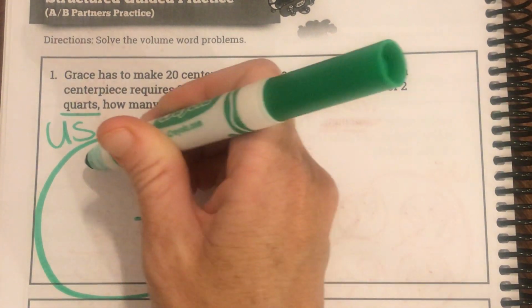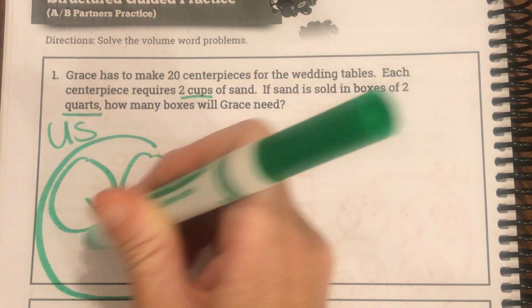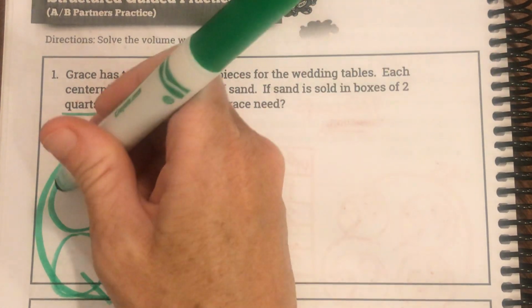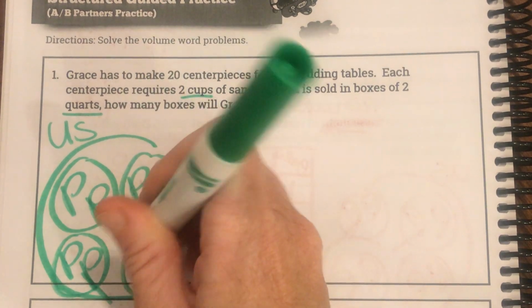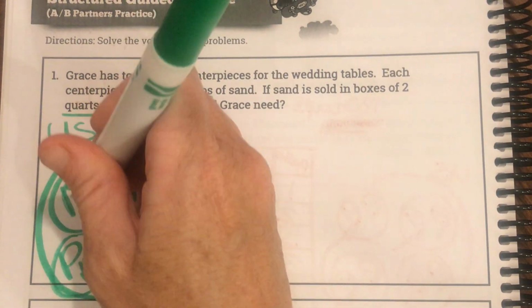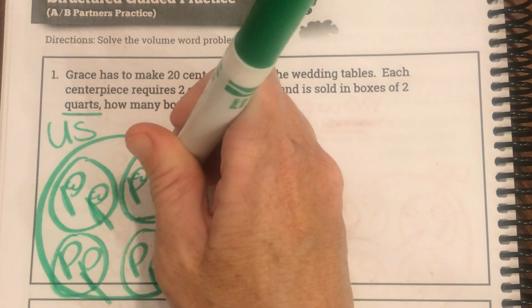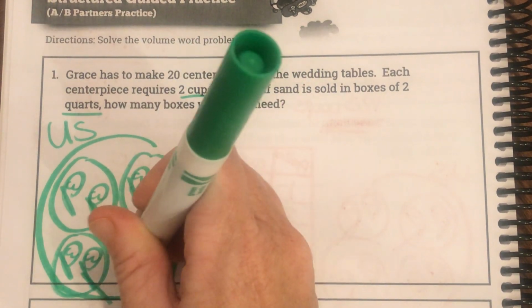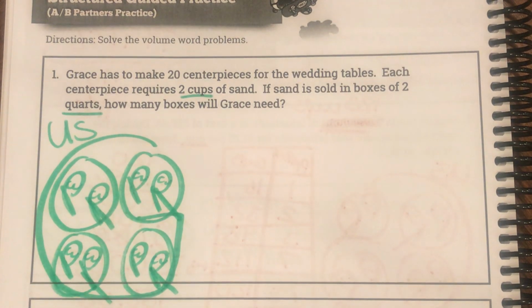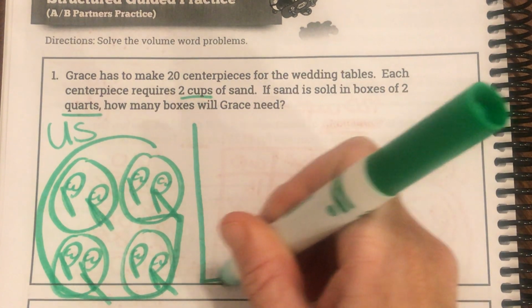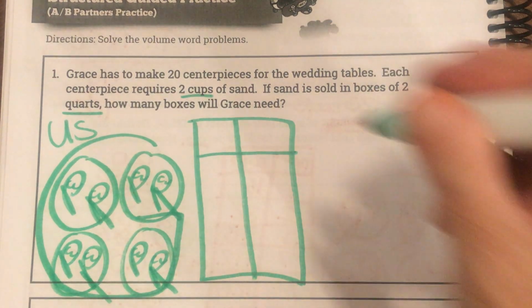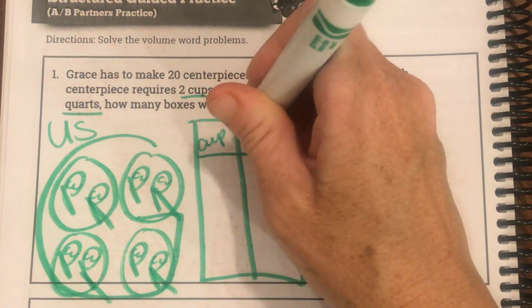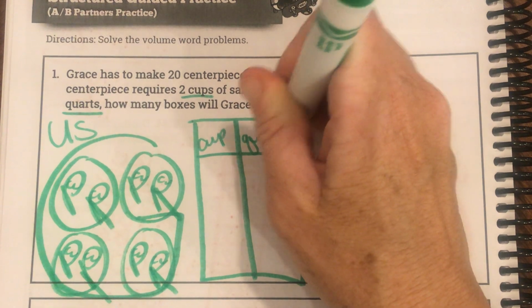Gallon Man has 4 queens, each with 2 princesses, each with 2 cats, which stands for our cups. Okay, and my problem has cups and quarts in it. So that's what our conversion table or chart is going to have, cups and quarts.